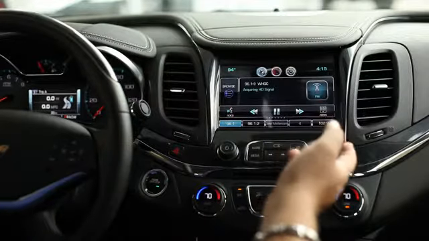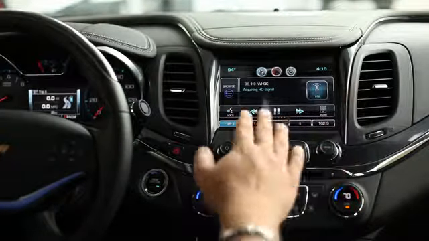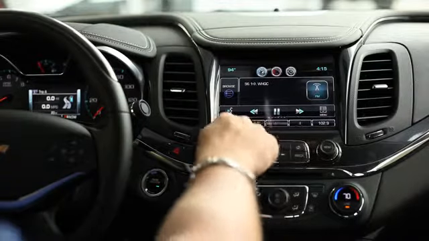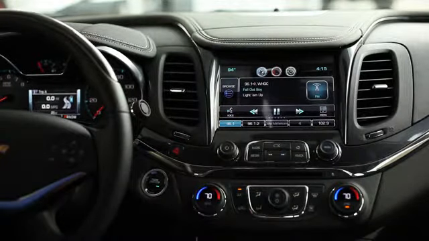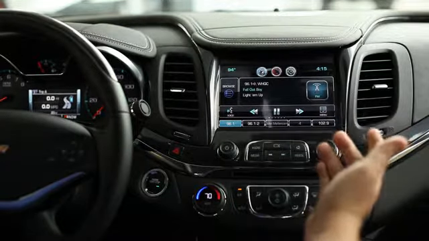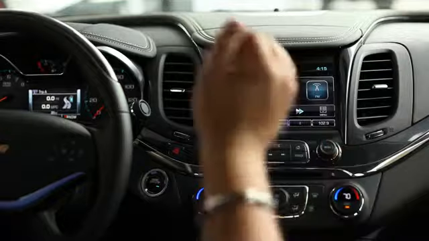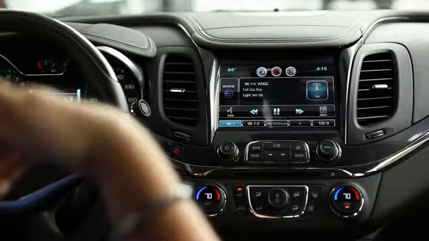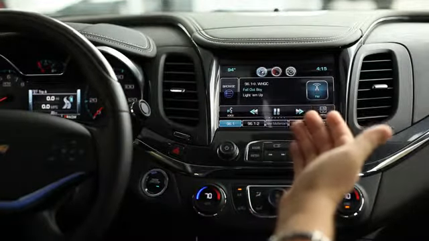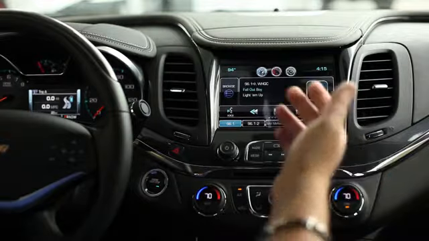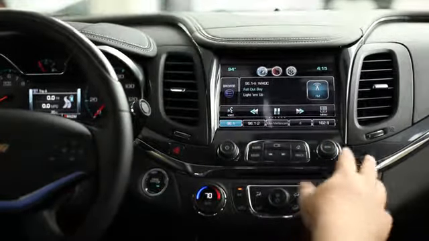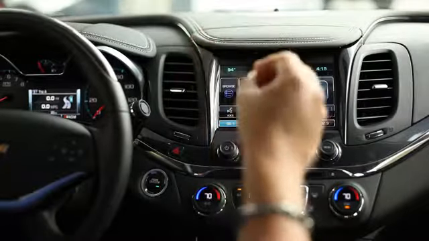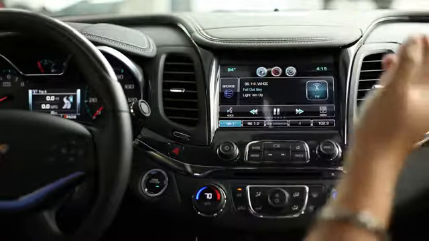Now once we have our station locked in and say we want to save it to our favorites, we press and hold where we'd like to save that. It locks it in. And one thing I do want to point out is the HD radio, hyper definition radio. Hyper definition is free in the Impala. There's no subscription because it's coming in over FM airwaves. What this does is it allows you to have more channels inside of one channel.